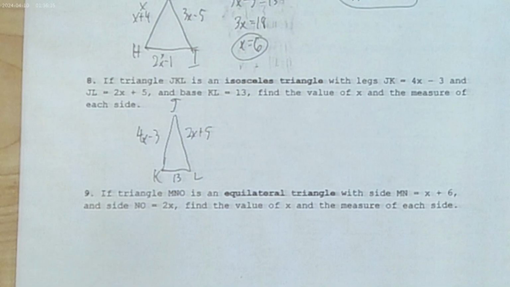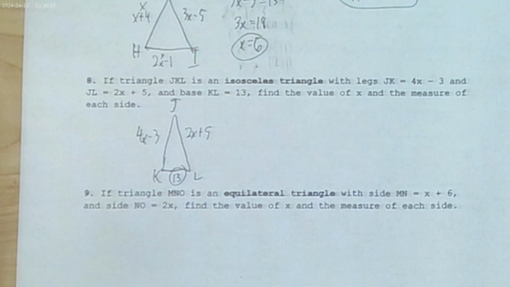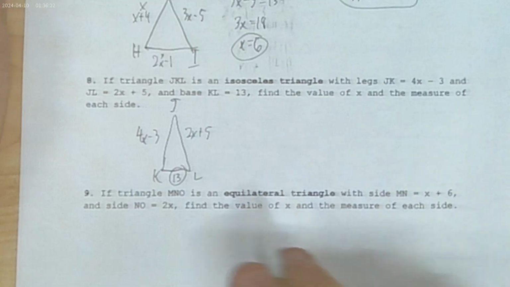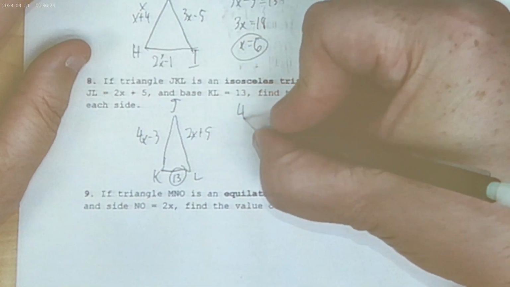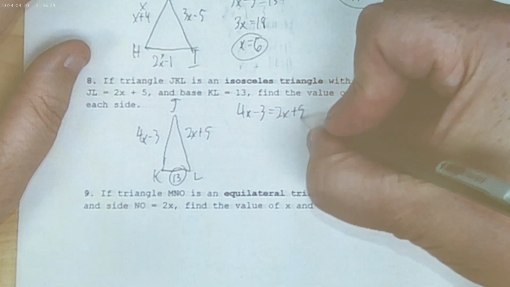Did it again. Find the value of x and the measure of each side. Well, I found KL. That didn't take any time. Again, I'm just going to set these equal to each other. So 4x minus 3 equals 2x plus 5.